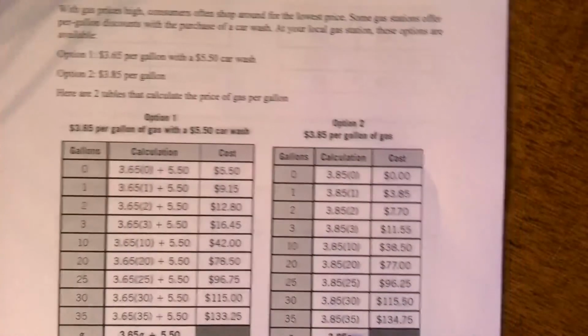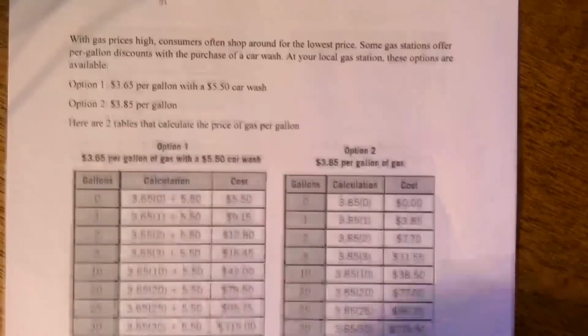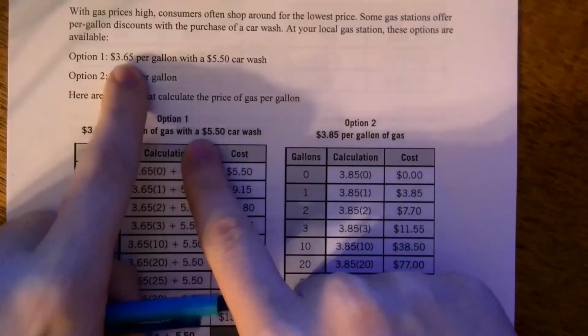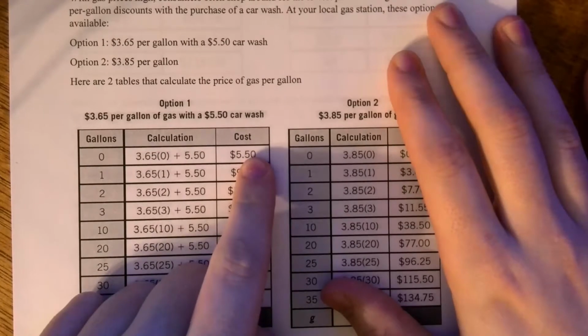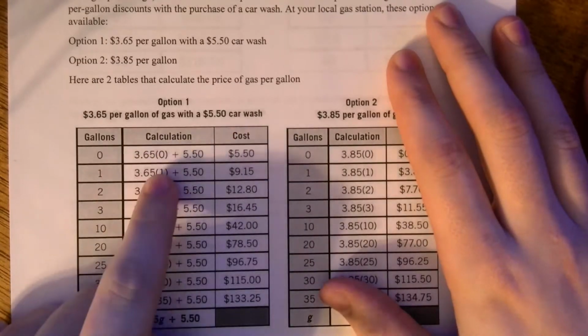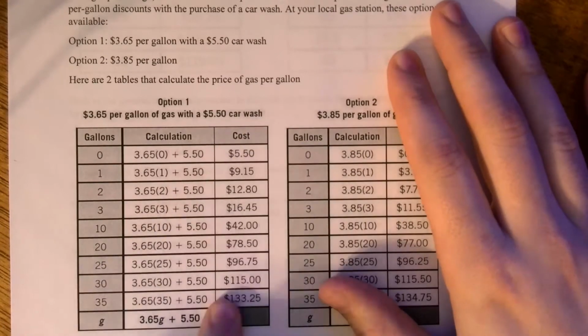So this one says, here are two tables that calculate the price of gas per gallon. If we look at option 1, this is the same option up here. If we buy 0 gallons of gas, we just have to pay for the car wash, right? If we have 1 gallon of gas, we multiply those together and then add 5.50 in, and we keep doing that all the way down, right?